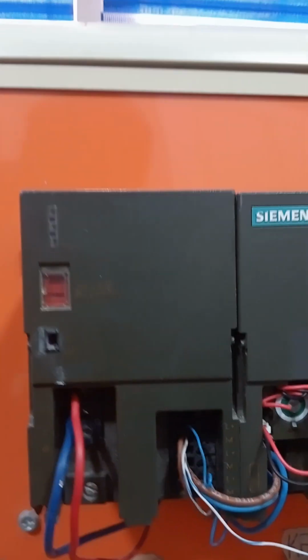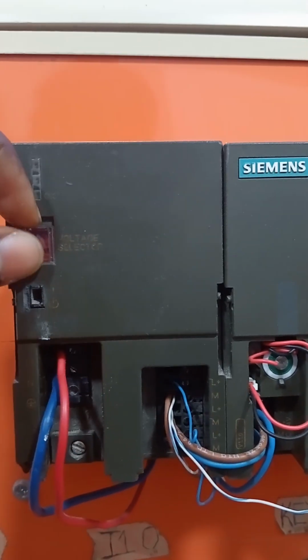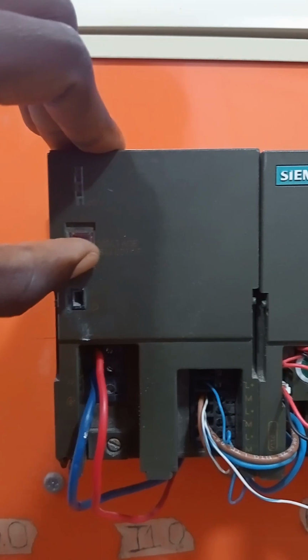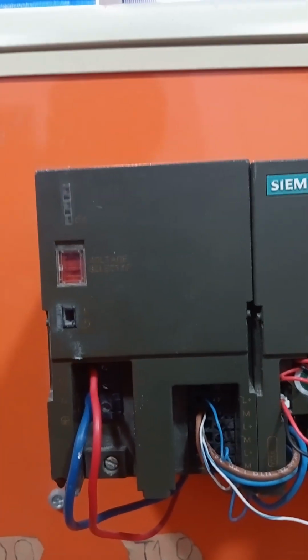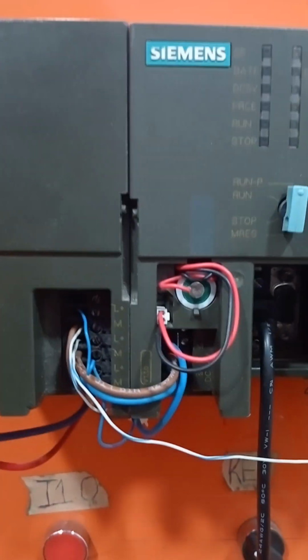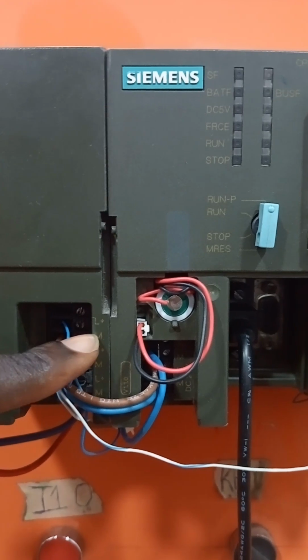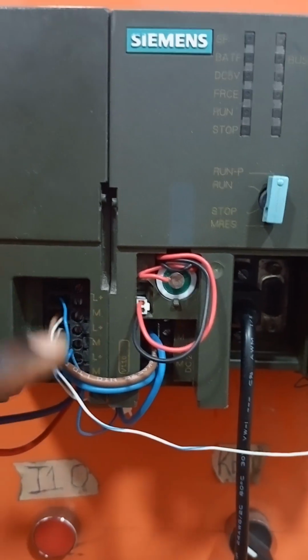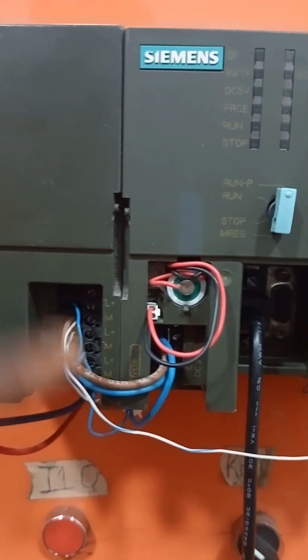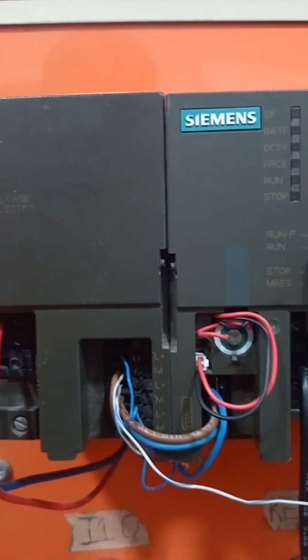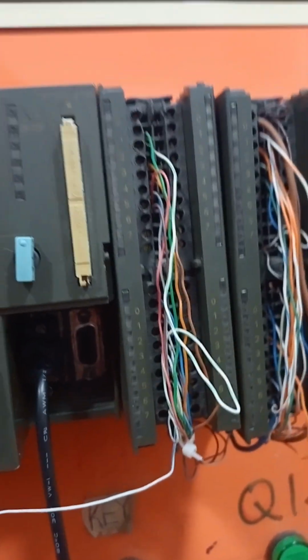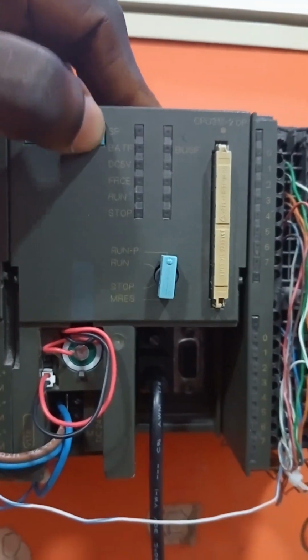On this unit, I have a voltage selector where I can switch between 230 volts or 120 volts based on the voltage type I'm using. Here I see L and M, which are the live and neutral outputs for the DC, as DC is always polarized, as well as AC, but it's more pronounced in DC. So back to the PLC, we see different indicators.